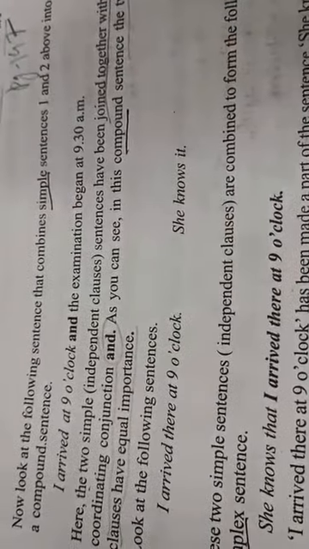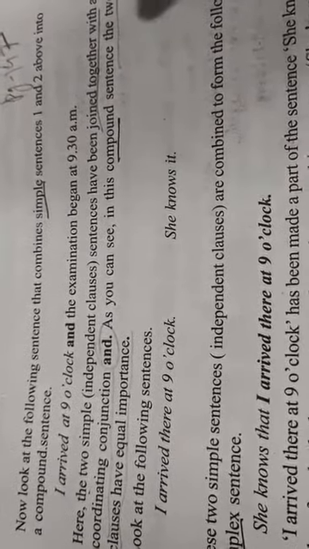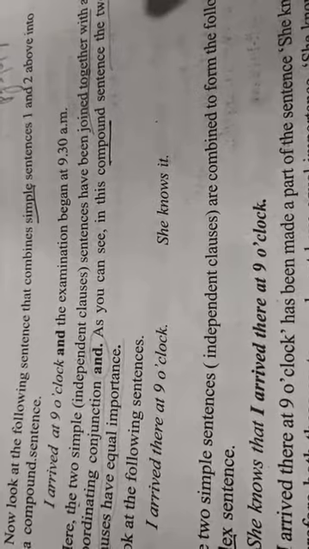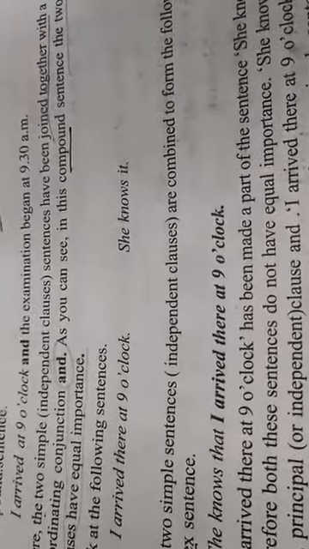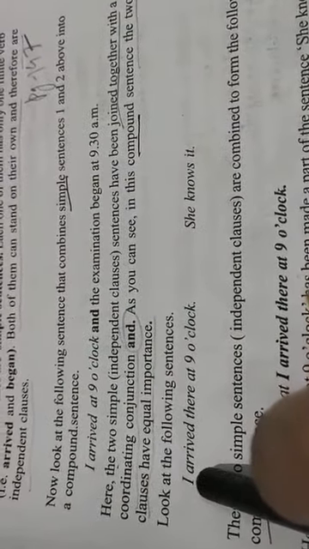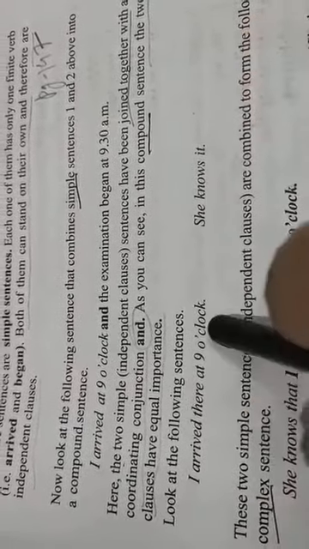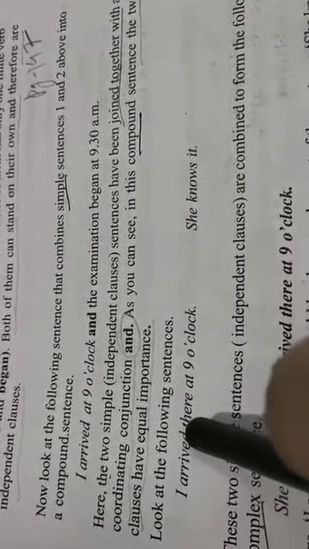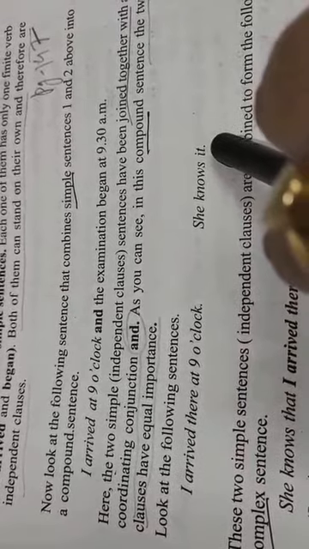In other words, we can say when two simple sentences are combined together and one of them is part of another sentence, this combination is known as the complex sentence. Okay, so here two sentences are given. For example, I arrived there at 9 o'clock, and the second one is she knows it. The first sentence is I arrived there at 9 o'clock, and the second one is she knows it.